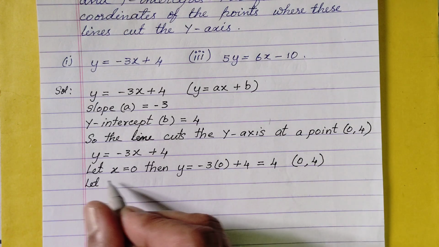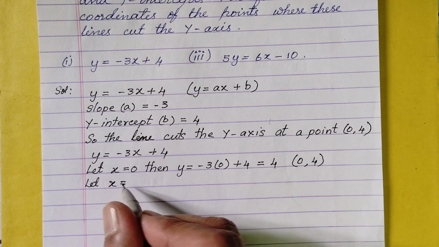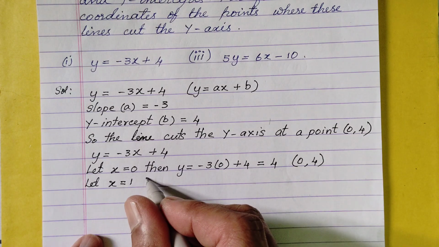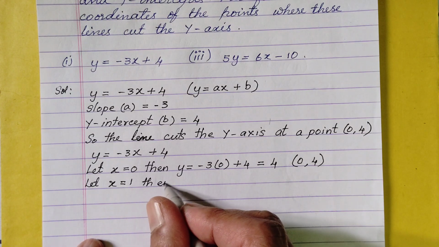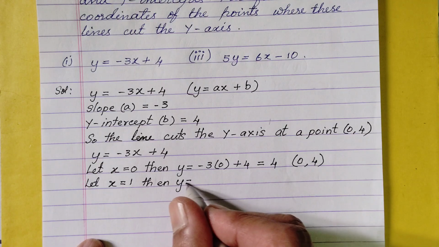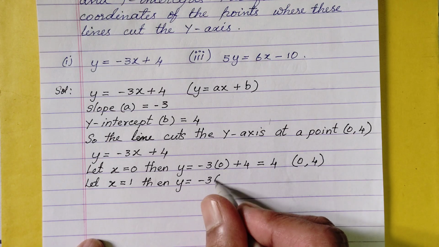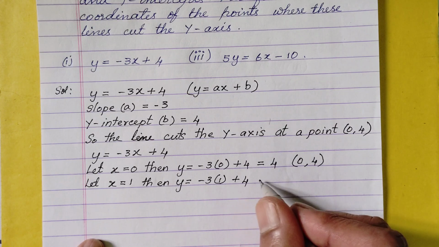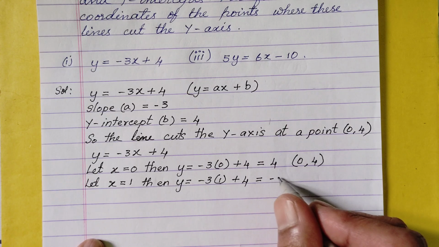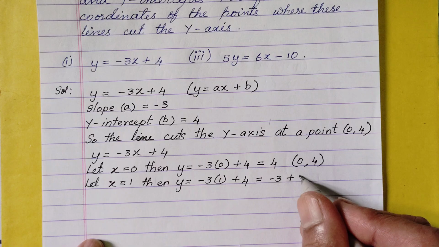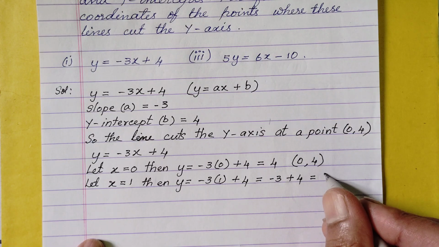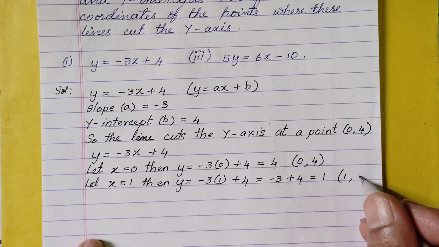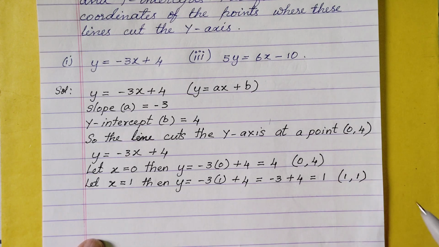Next, let x be equal to 1. Then y will be equal to minus 3 into 1 plus 4. That's equal to minus 3 plus 4. That's equal to 1. So x coordinate is 1 and the y coordinate also is 1.